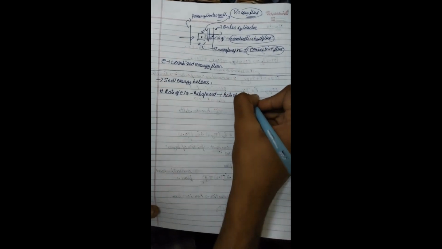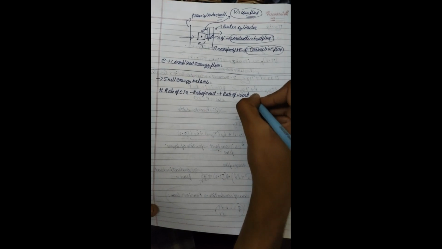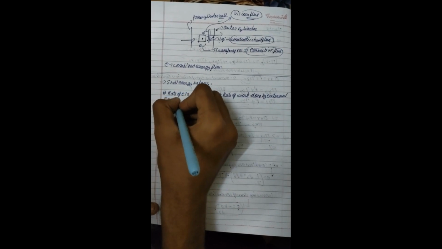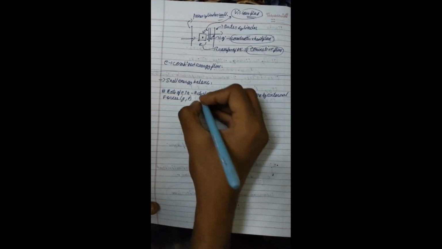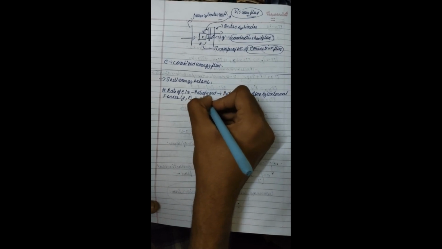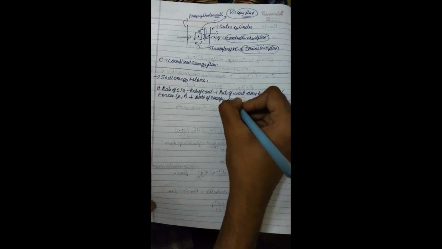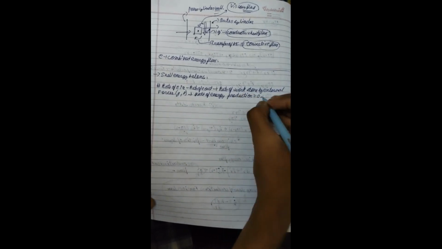There will be some external forces. There might be a pressure or a gravity. Rate of work done by external forces, like gravity or pressure, and there will be some sort of rate of energy production. There might be some energy produced, like in this case, viscous heat is produced. There will be a rate of energy produced, or we will call that the rate of energy production. So since it's steady state, accumulation is zero.